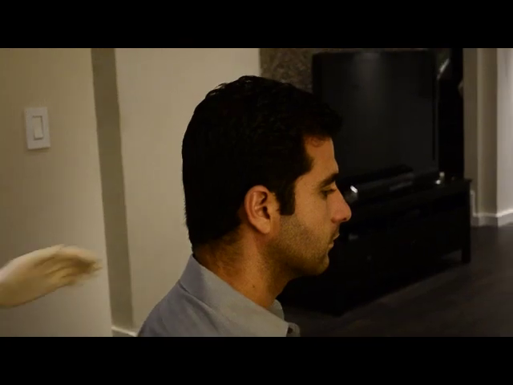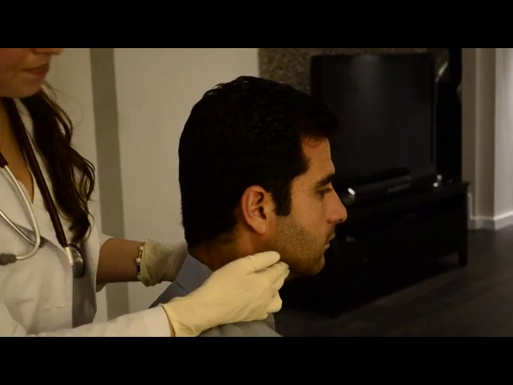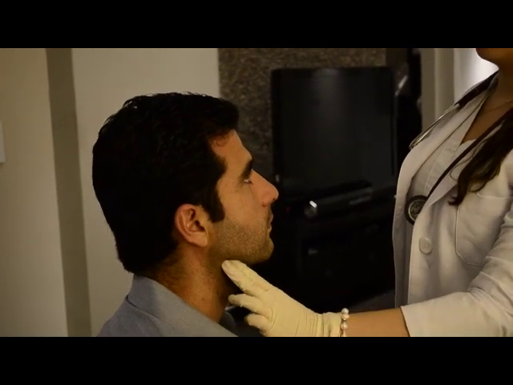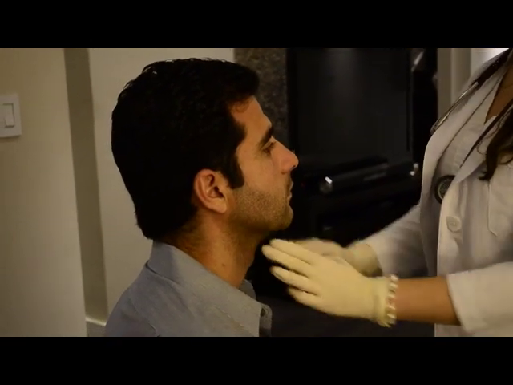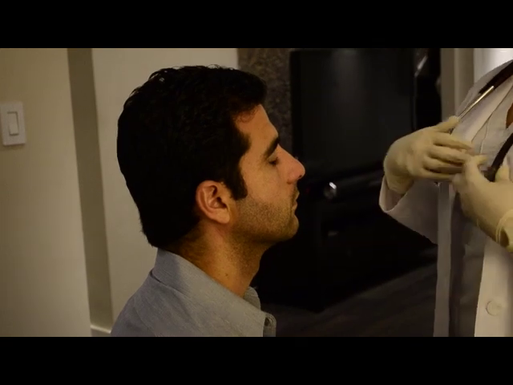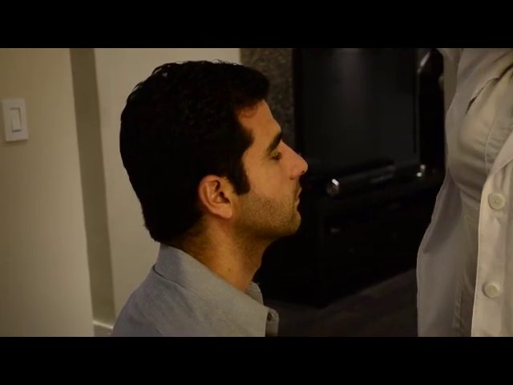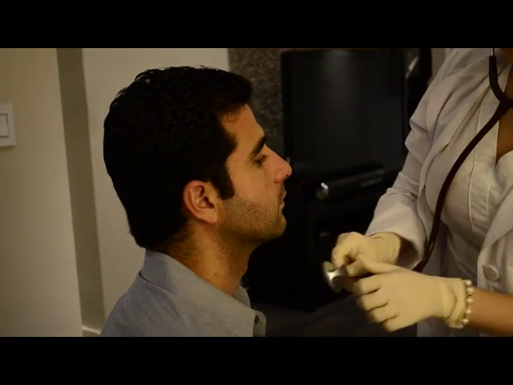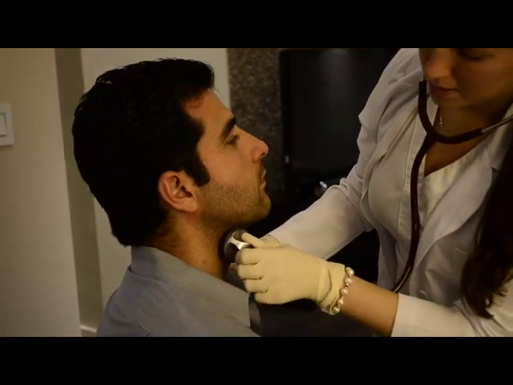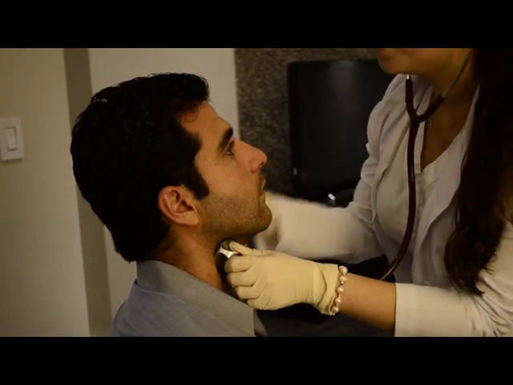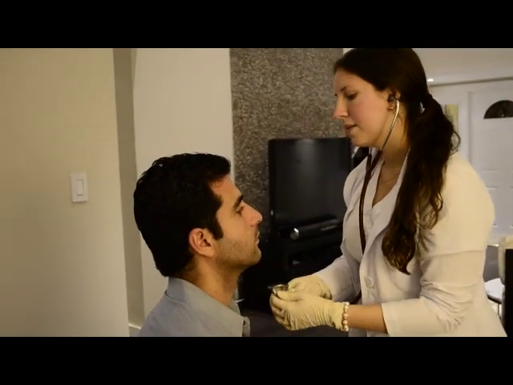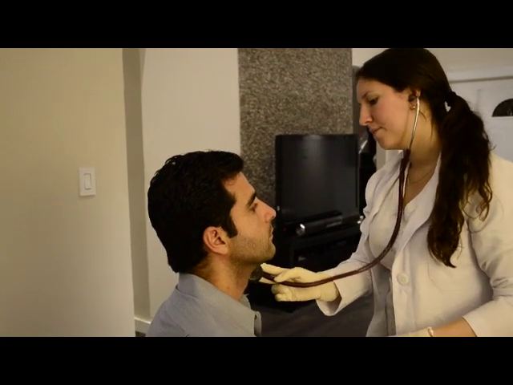Now I'm going to palpate the carotid artery one at a time. I'm going to auscultate the carotid artery. When I place my stethoscope on the artery, I'm going to ask you to take a deep breath and hold it. Go ahead. Okay. We'll do it one more time.